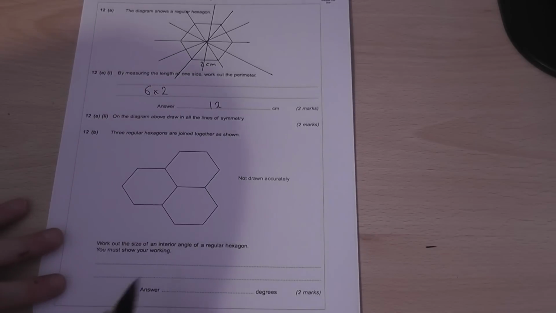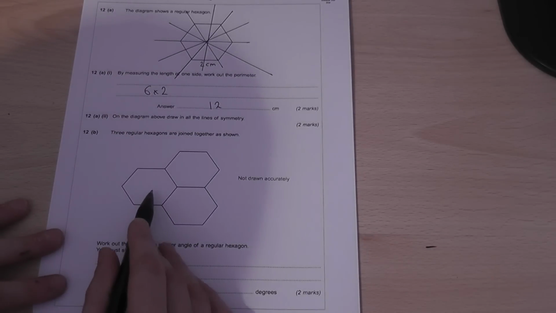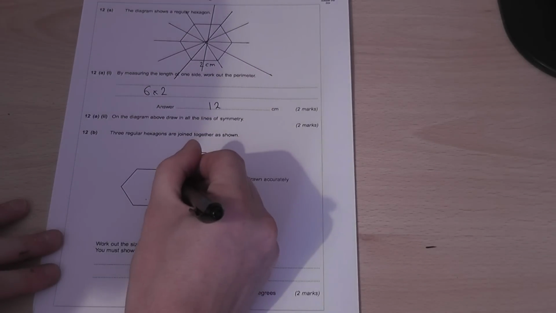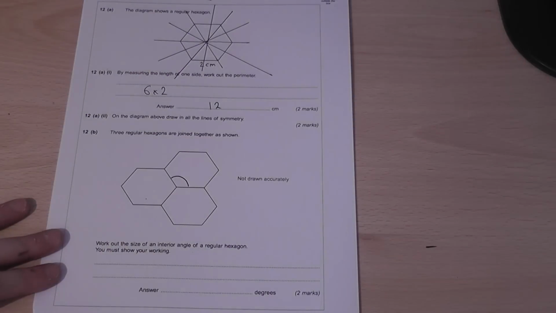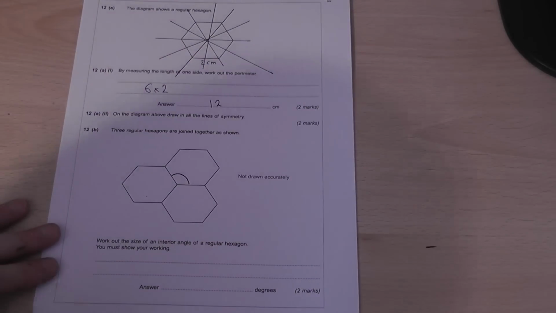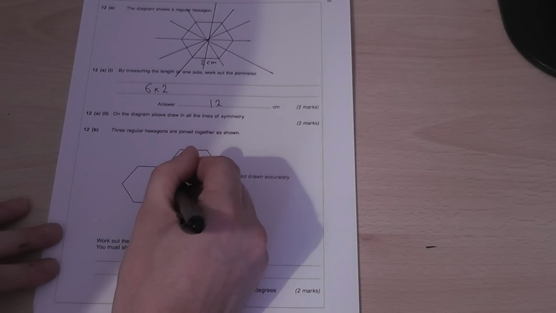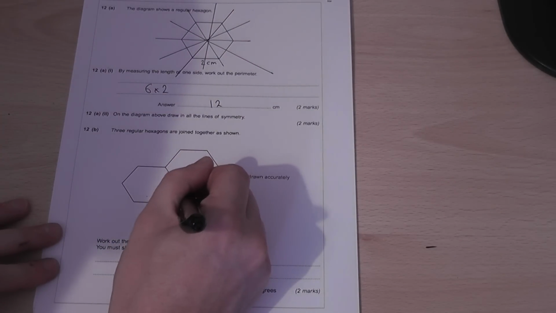Now then, it says here are 3 hexagons joined together, and it says work out the size of an interior angle in the hexagon. Well, this here is an interior angle. It's the angle within the shape. Now if we look closely, there's one here, and one here.